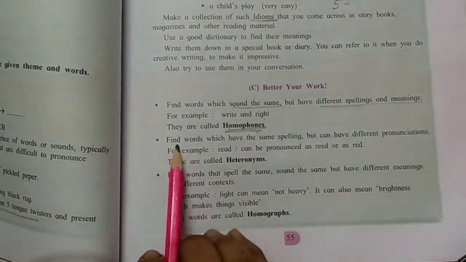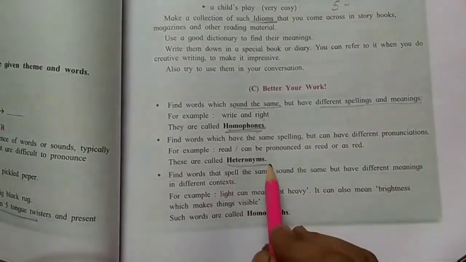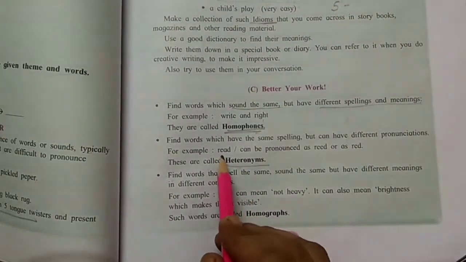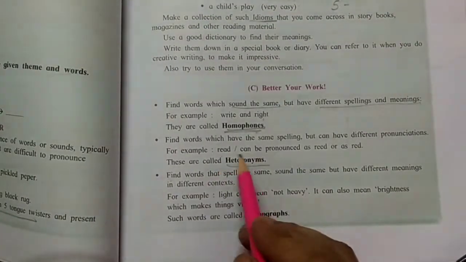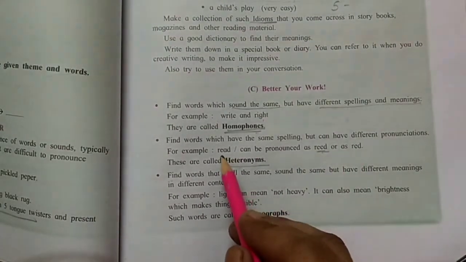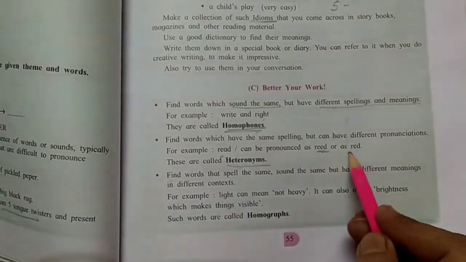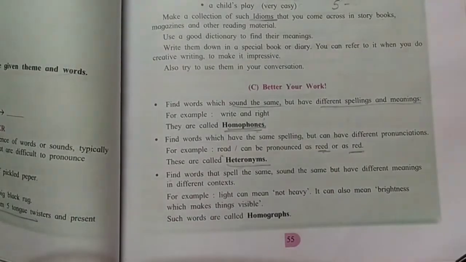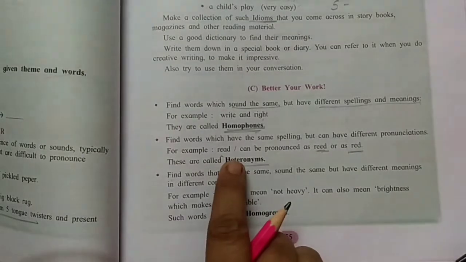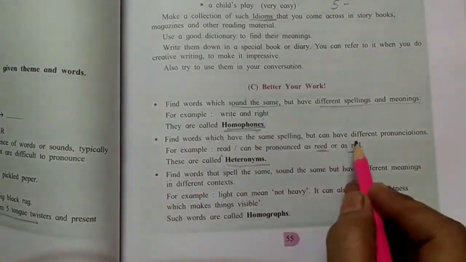Then find words which have the same spelling but can have different pronunciations. So heteronyms: same spelling but pronunciation is different. Now read, it can be R-E-E-D, read. Or if I want to say the past tense of read, it will be read, and that can be this read also. So they have the same spelling but different pronunciation.